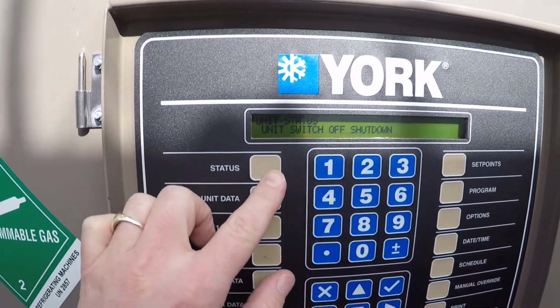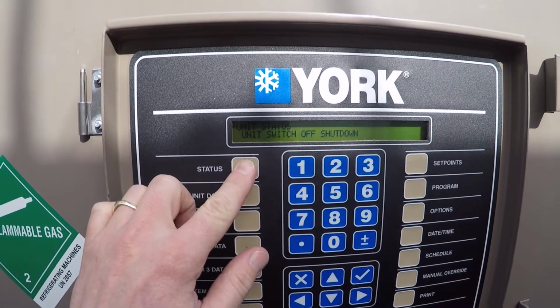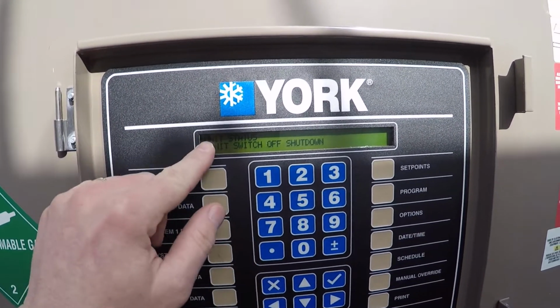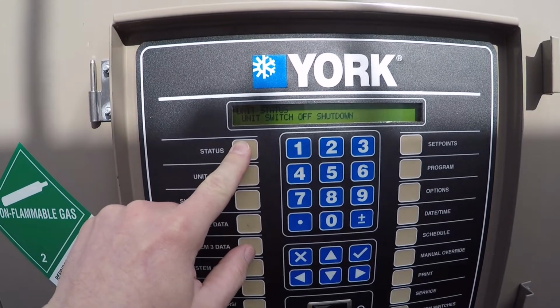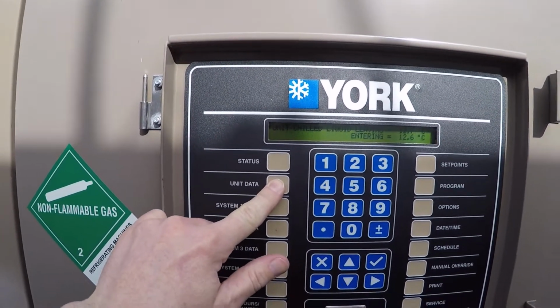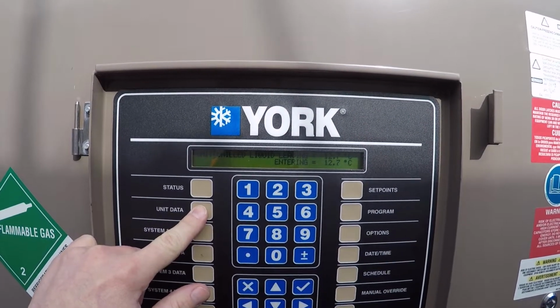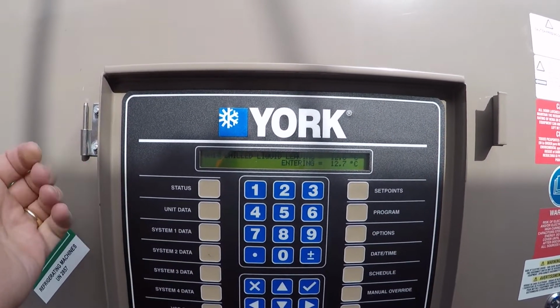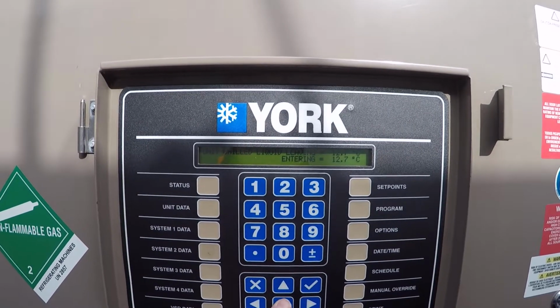Besides that, we're going to start with the status button. Same thing. You can go back to the status by pushing this button anytime you want. The next thing is the unit data. When you push the unit data, it'll tell you what the current return and leaving water temperatures are. You can work your way through there.